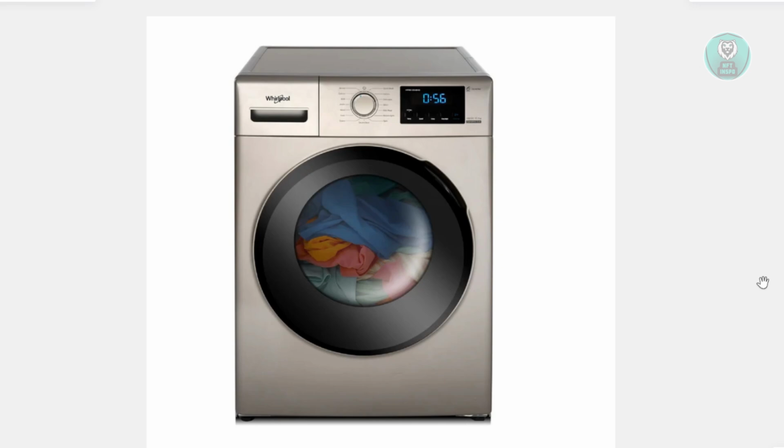So if you're having problems with your Whirlpool washer and you're getting a PF error code, there are going to be a few things that you need to do here. If the PF error code is showing, it means that there was or there is a power failure during operation. And again, there's a few things you could do.